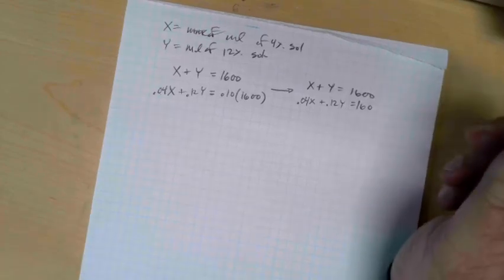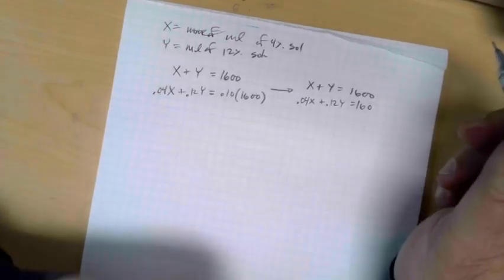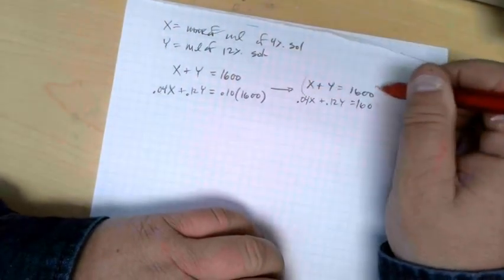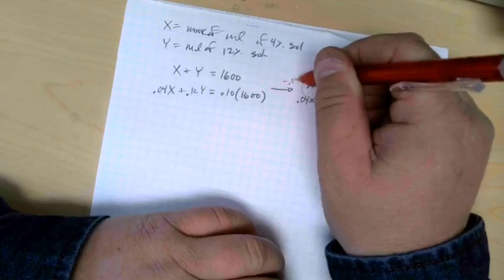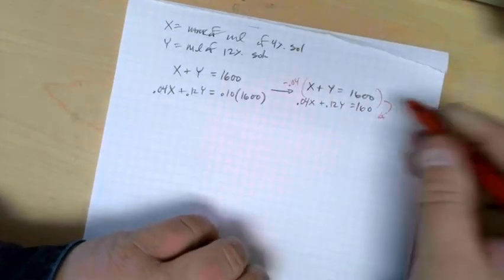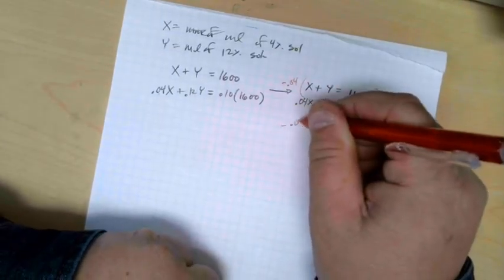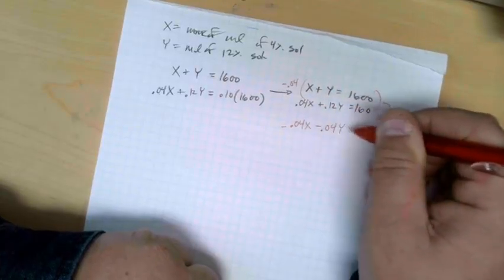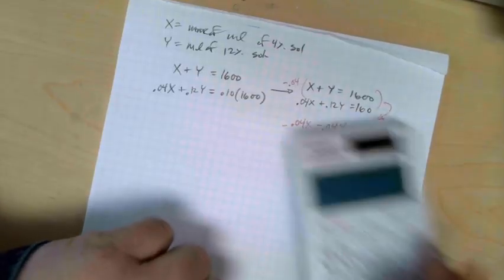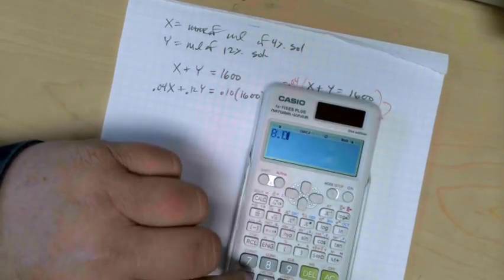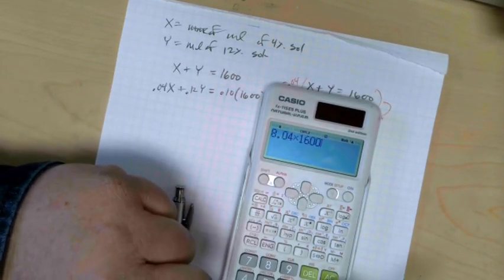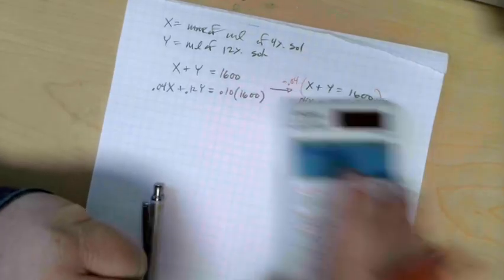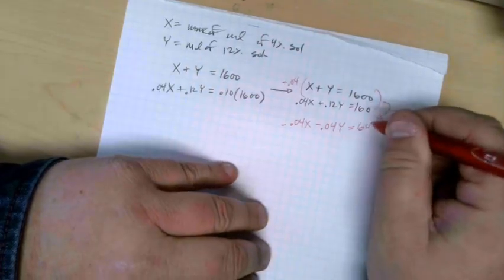Okay. So now I need to eliminate. I'm going to just multiply the first equation by minus 0.04. So I end up getting negative 0.04x minus 0.04y equals, what's 0.04 times 1,600? 0.04 times 1,600 gives me 64.